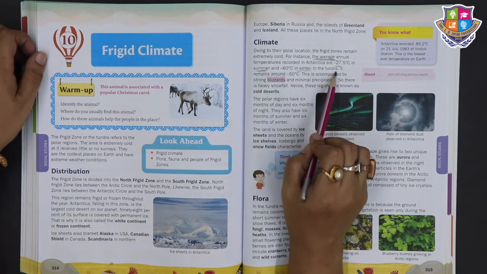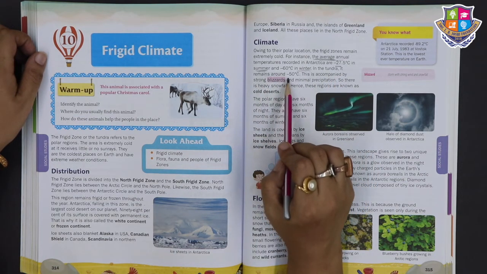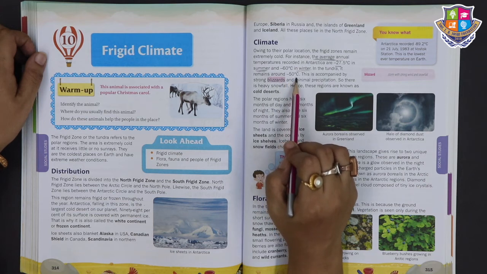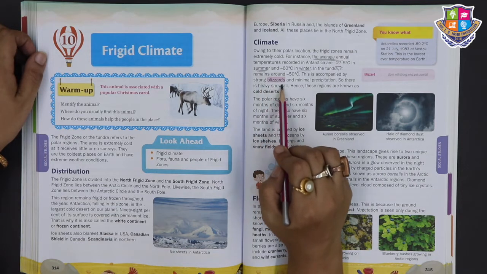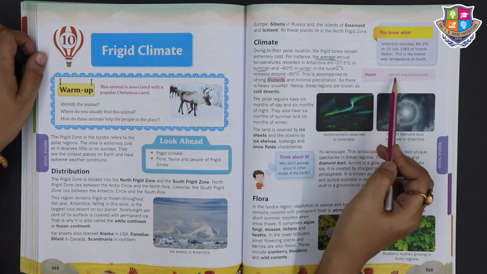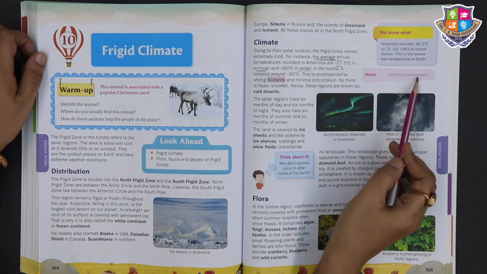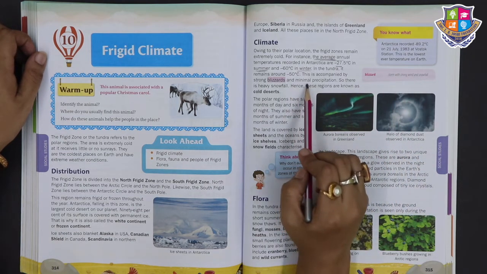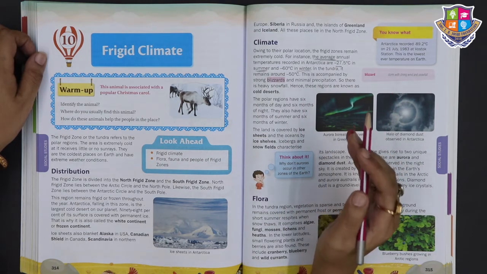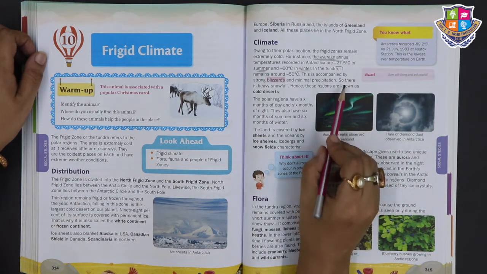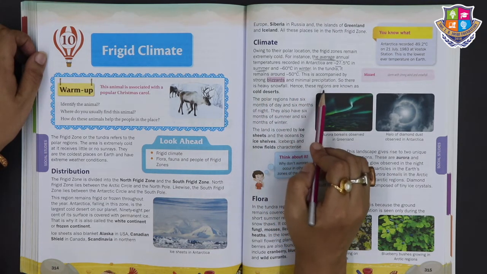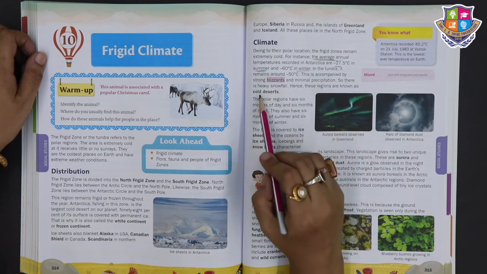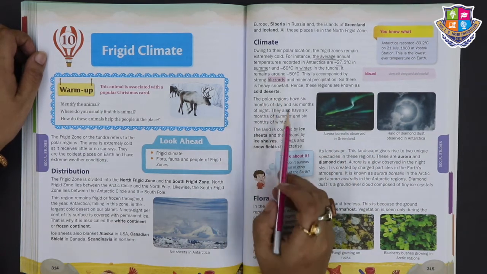In the tundra, it remains around minus 50 degrees Celsius. This is accompanied by strong blizzards. Blizzards means storms with strong wind and snowfall. And minimal precipitation. Minimal precipitation means rainfall is very less. So there is heavy snowfall. Hence, these regions are known as cold deserts.